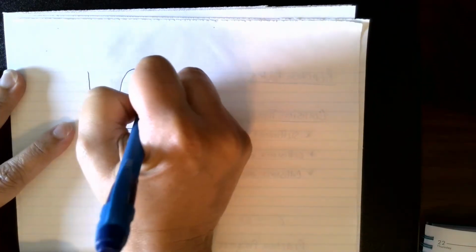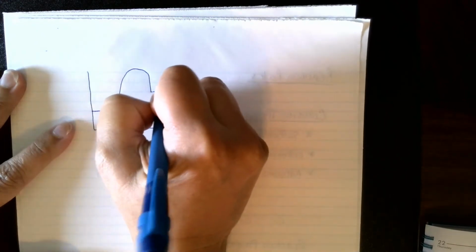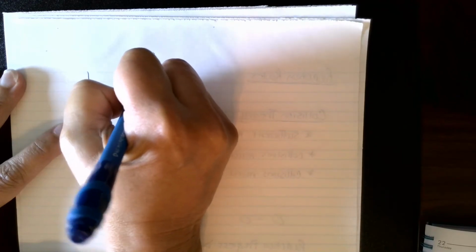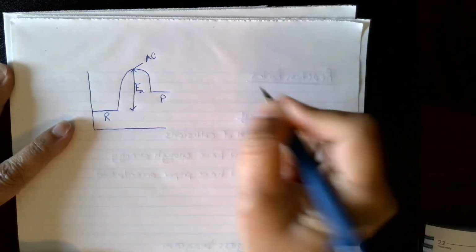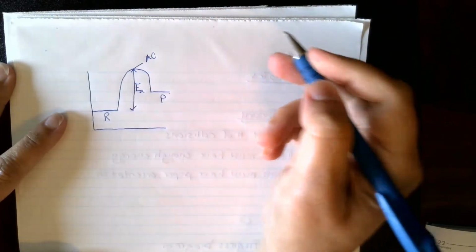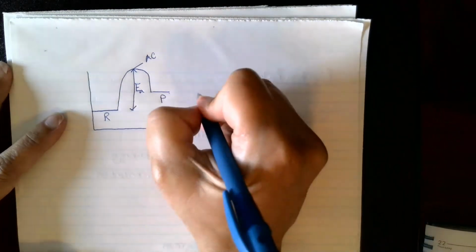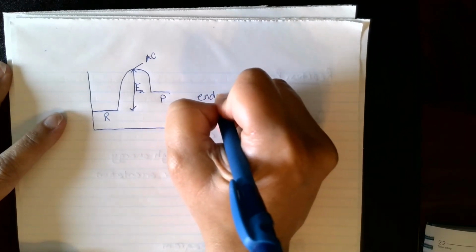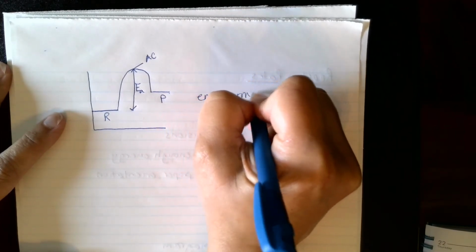If I wanted to see what an endothermic reaction looked like, so here's my reactants, my products, my activated complex, and this is my activation energy. I'm going to call this E for energy of activation. So in this case, my products have more energy than the reactants, which means I absorbed energy. So this is going to be an endothermic or an endergonic reaction.